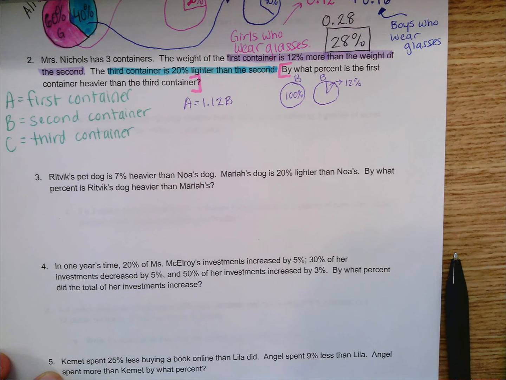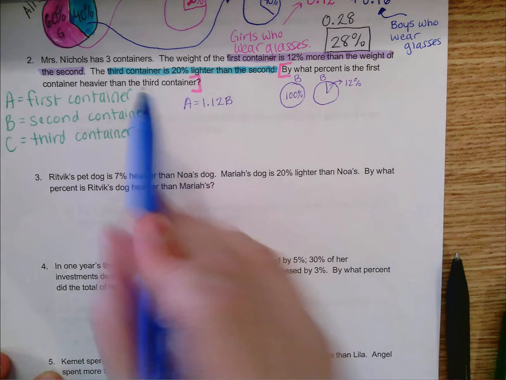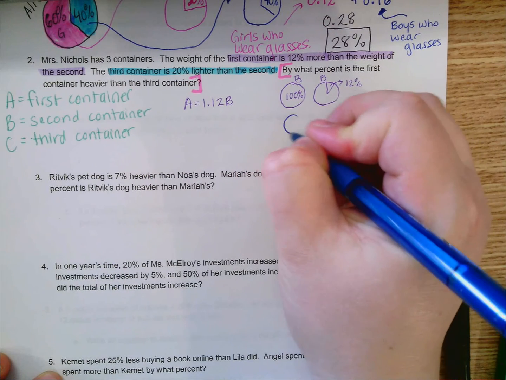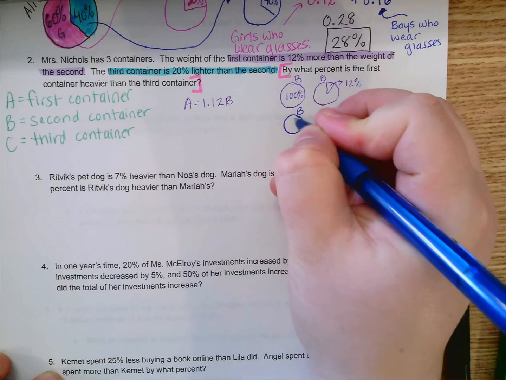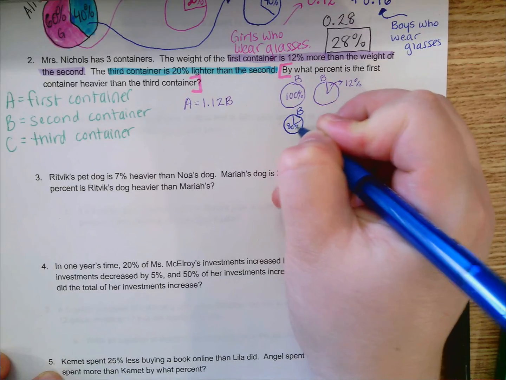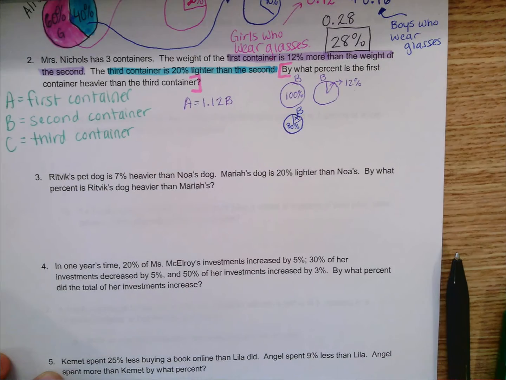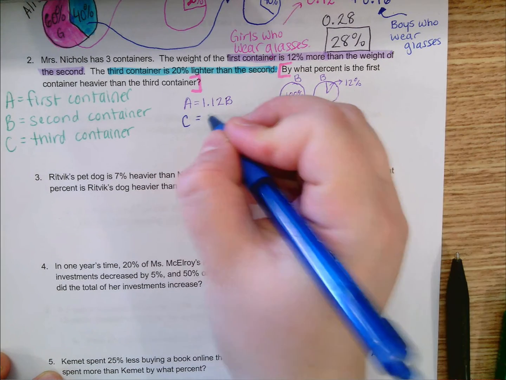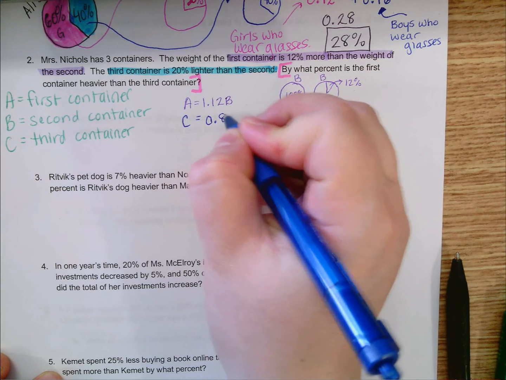My third container is 20% lighter than the second. So if I think about B once again as 100%, my third container is only 80% of that whole, because we've taken 20% of it away. So I know that C, my third container, is equal to 0.8 times B.